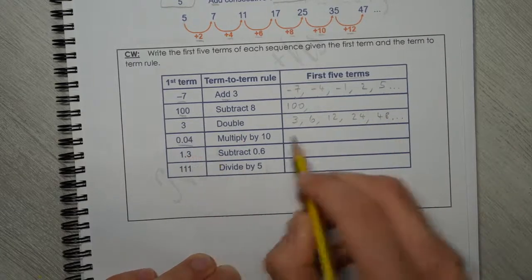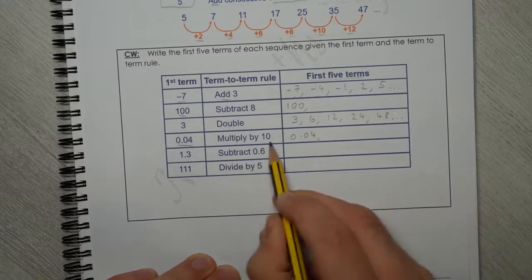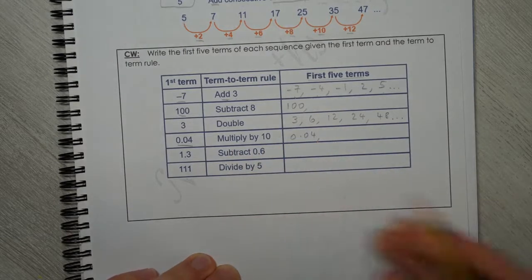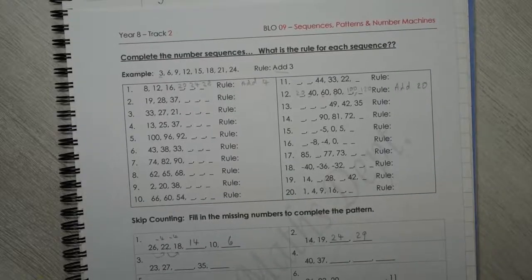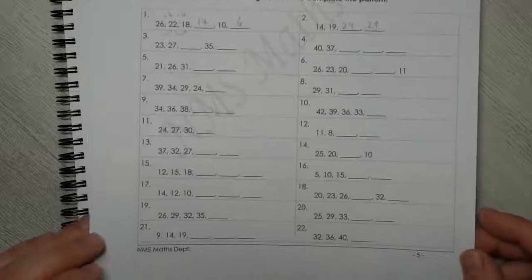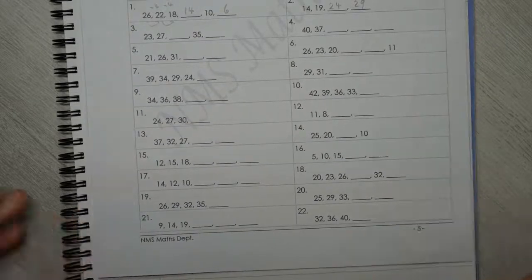Here you're going to start from 0.04 and then multiply by 10. That is on page 4. And page 5, the whole page. Tomorrow I will give you the answers.